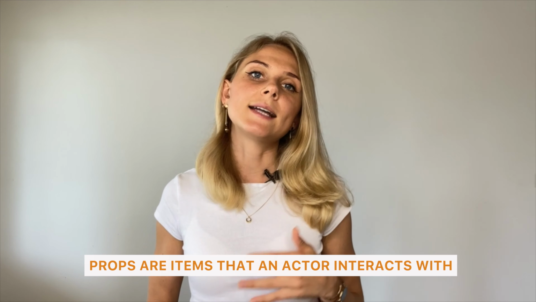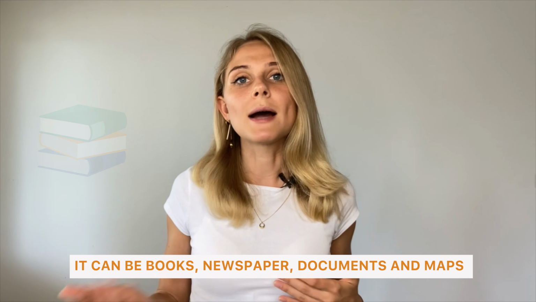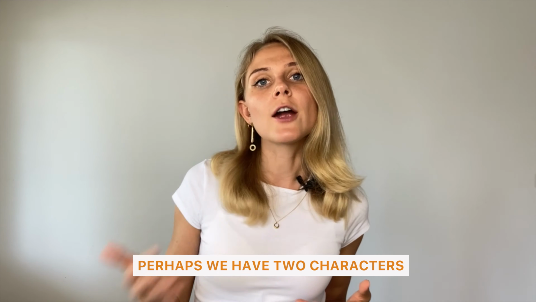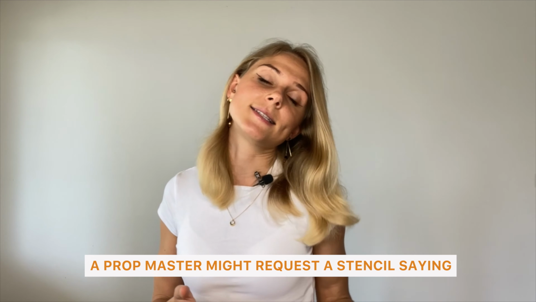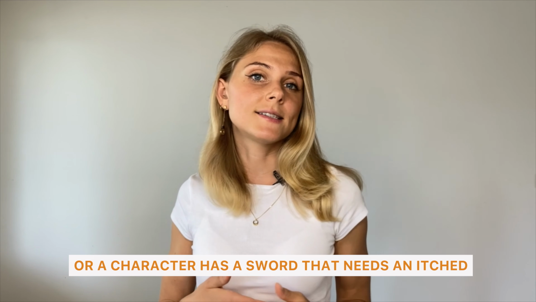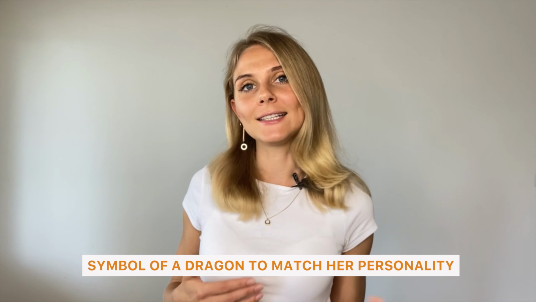Props are items that an actor interacts with. It can be books, newspapers, documents, or maps, or any other elements requested by the props department. Perhaps we have 2 characters carrying a wooden box. A prop master might request a stencil saying gunpowder to paint over the box, or a character has a sword that needs an emblem of a dragon to match her personality.